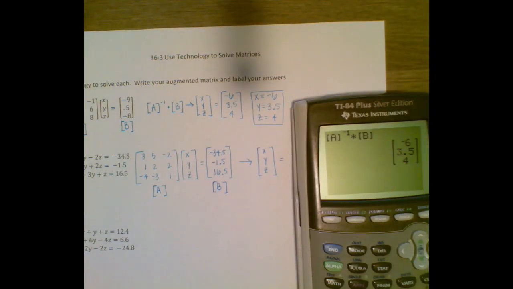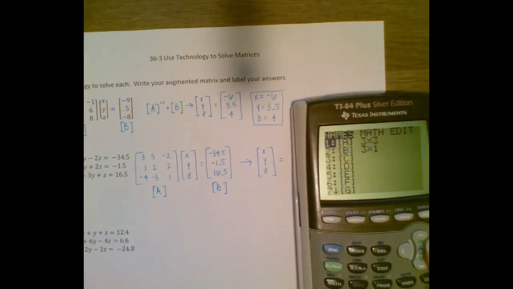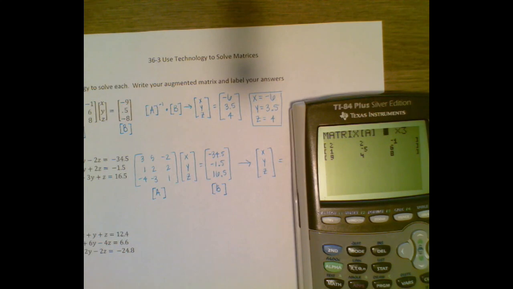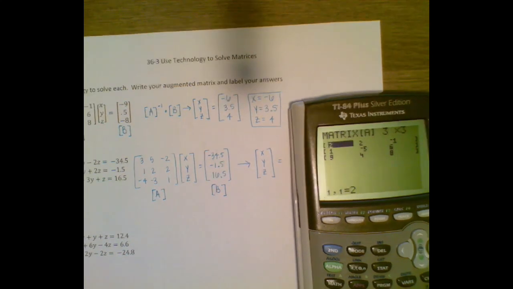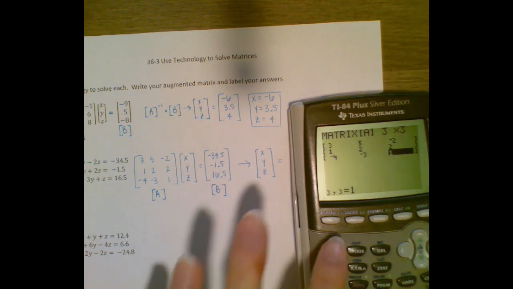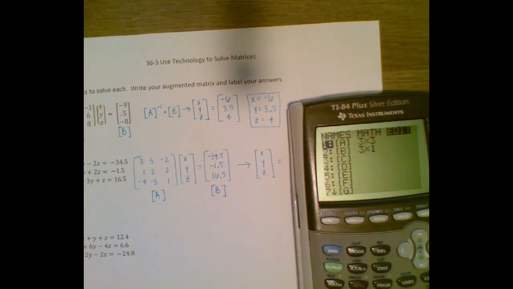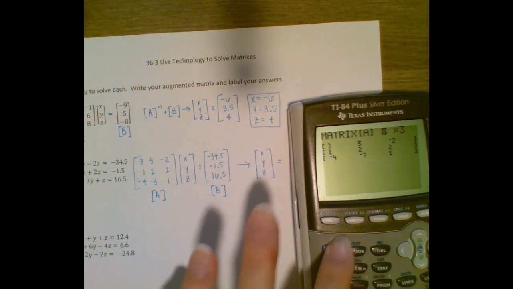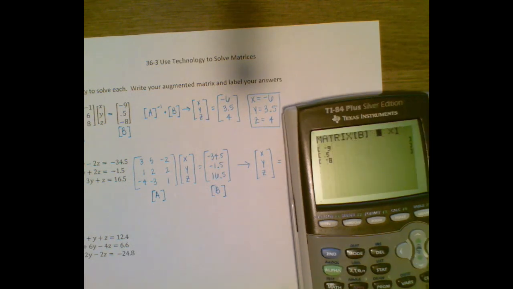All right, let's type that in. Go over to edit. Always suggest checking to make sure that you typed in your matrix correctly.